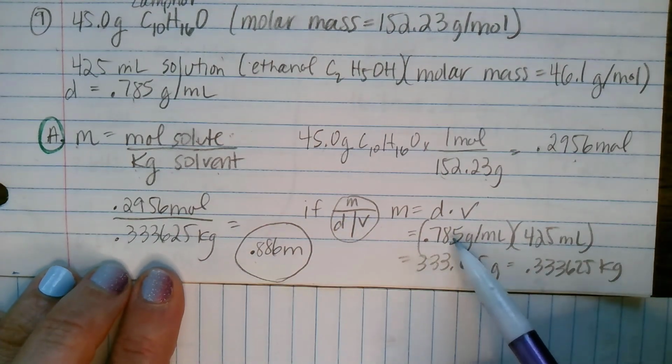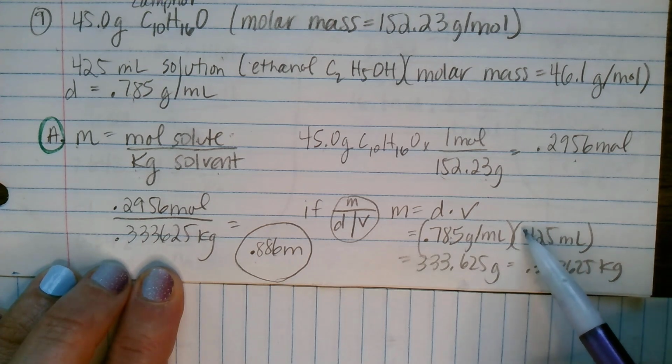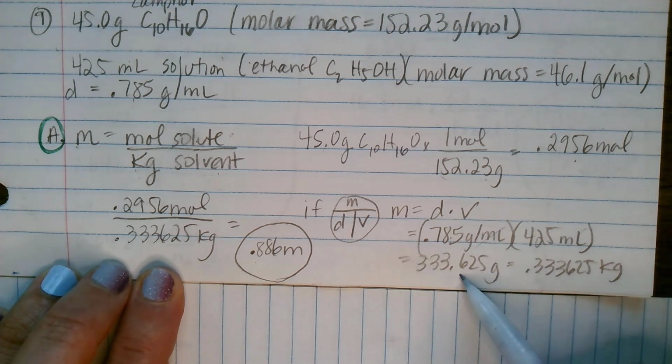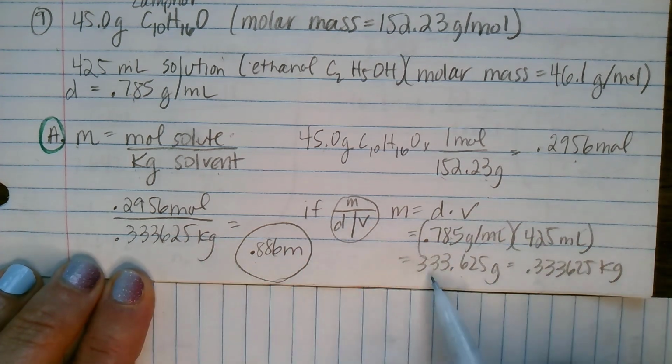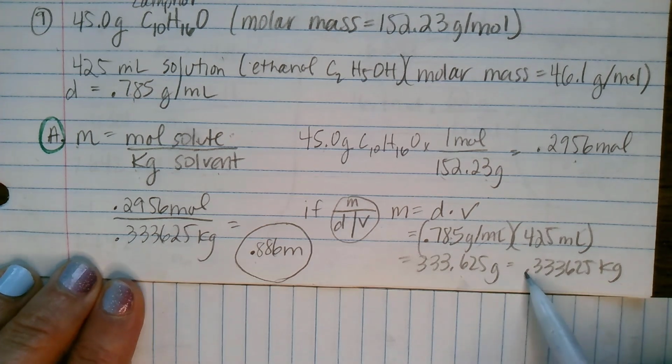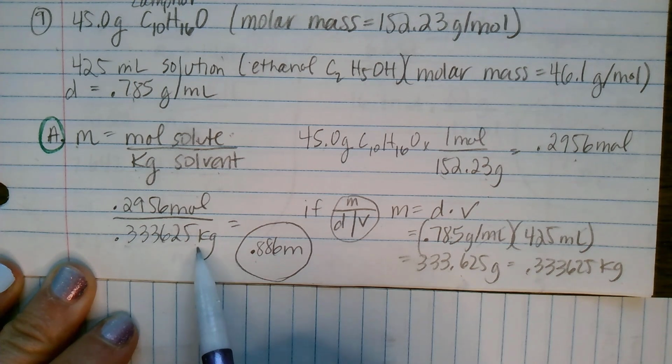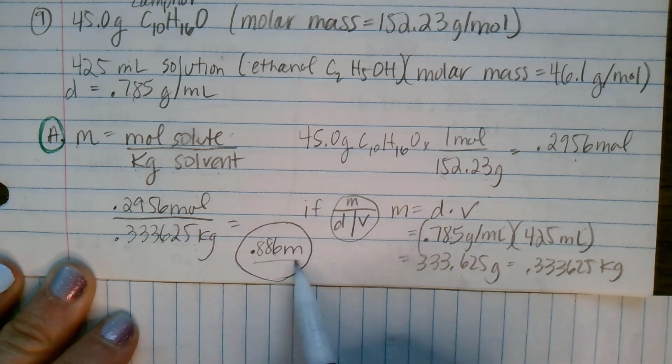So let's take our density that we were given times volume. Remember, those milliliters will cancel out, leaving me with just grams. But I need kilograms for that denominator. So I just moved my decimal point back 3 spots to get the moles over kilograms. And I should get 0.886 little m for molality.